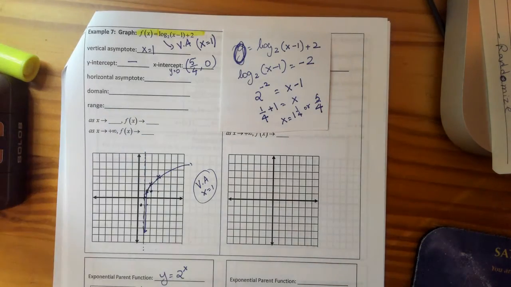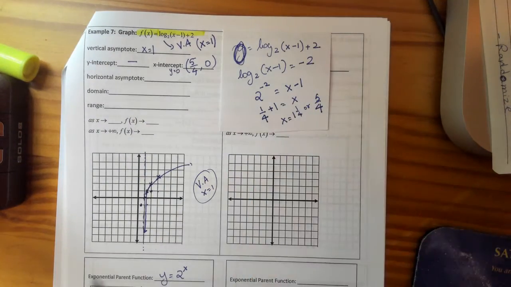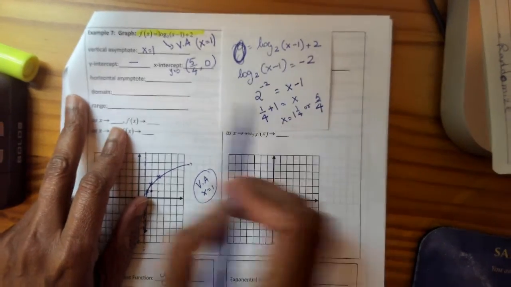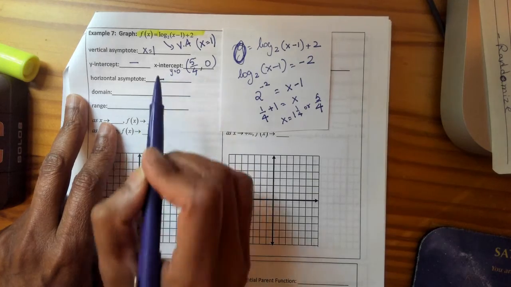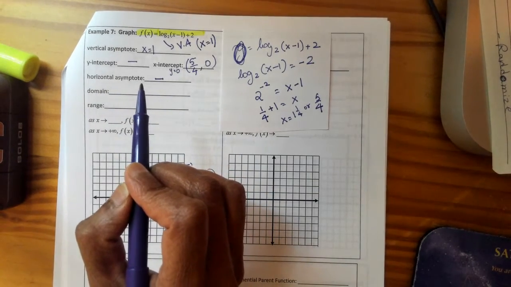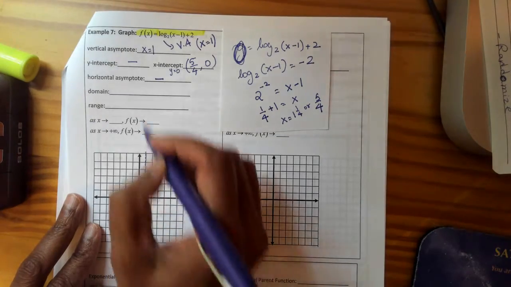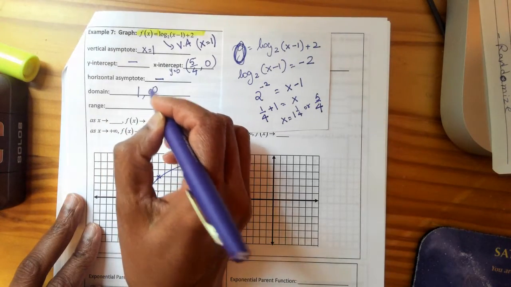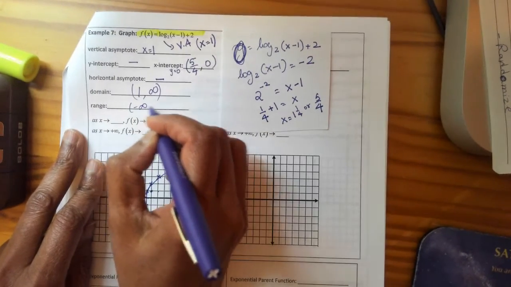So yeah, okay. I'll pause for you to be able to write this, and you can put the pause button and write this, but otherwise remember, log functions don't have a horizontal asymptote, so that's going to be blank. And go ahead and fill in your domain and range. My domain starts at 1, but 1 is not included, and goes to infinity. My range is all real numbers, or -infinity to +infinity.